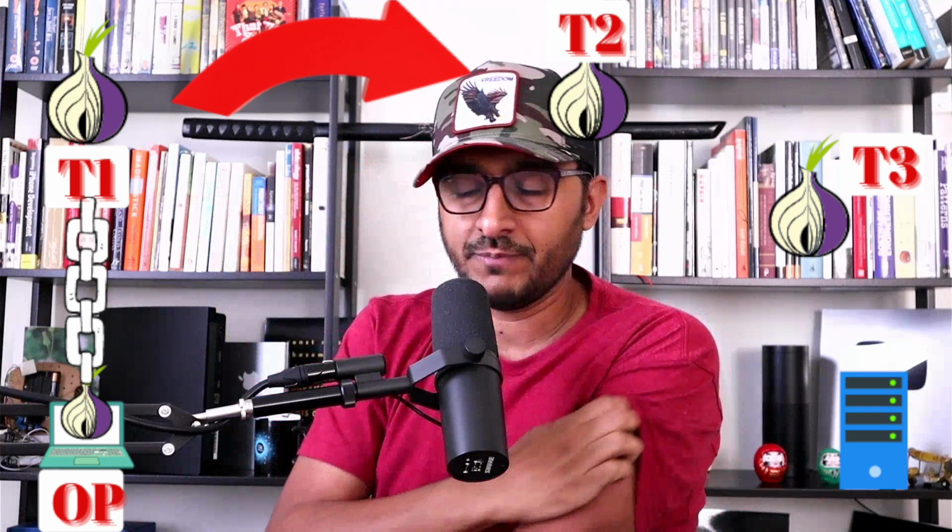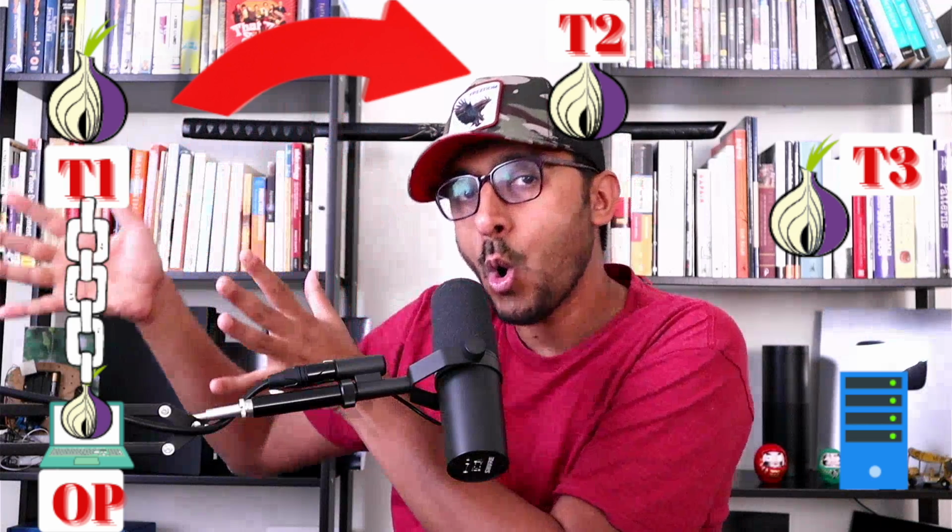And now the request that says extend circuit to T2 is encrypted between us and the first Tor node, which is T1. So now it receives this, decrypts it, and says, oh, you want to extend circuit C1. Where do you want to extend it? I want to extend it to T2. Why? Because the onion proxy, which is us, we actually know T2, right? So now T1 extends the circuit. It creates its own circuit between itself and T2.